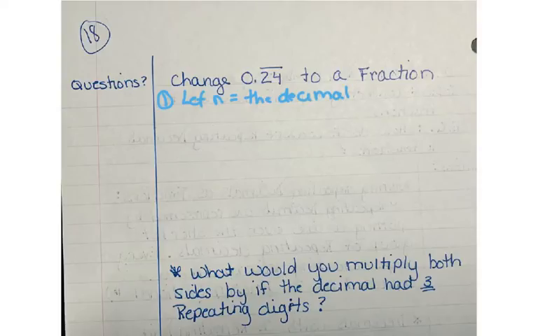So it's going to look like n equals 0.24 repeating.